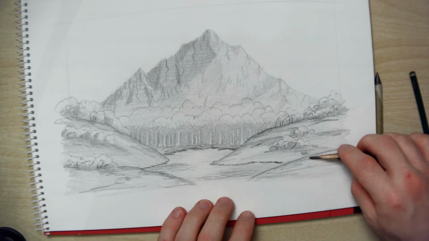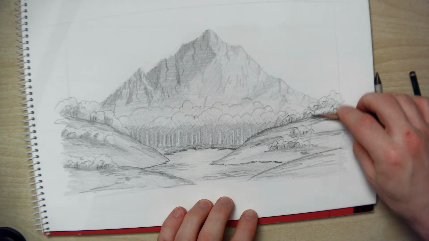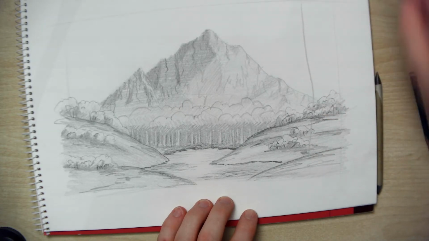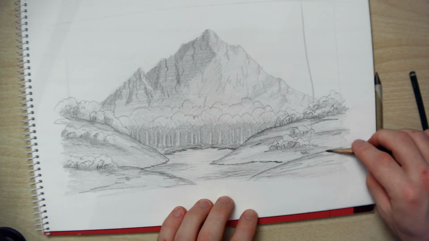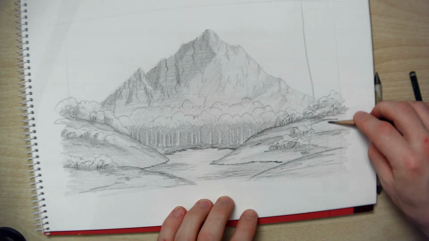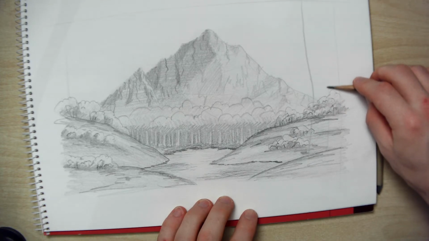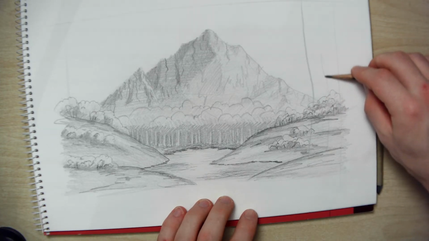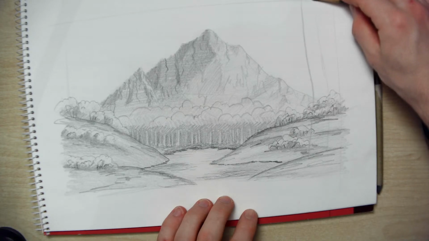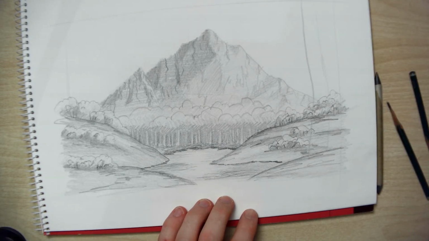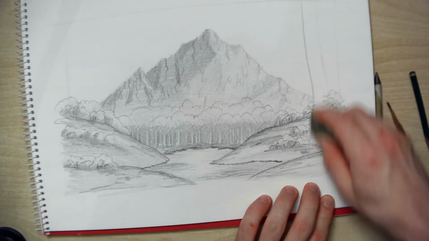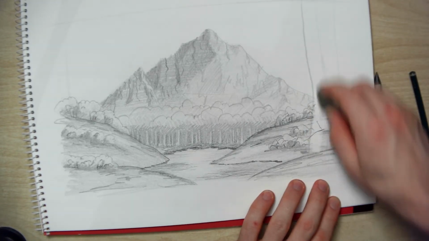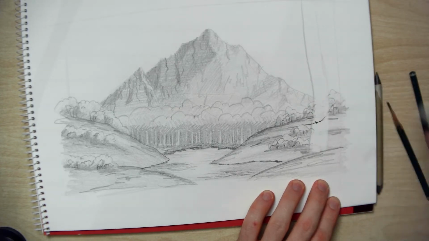Gotta remember that the left side is the shadow side. I'm just going to put it right here. Maybe indicate the right edge of the tree right here, like so. And then I'm going to erase everything that's behind the tree.